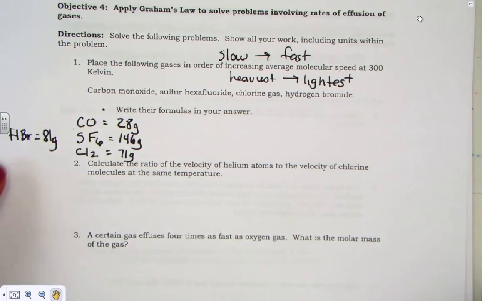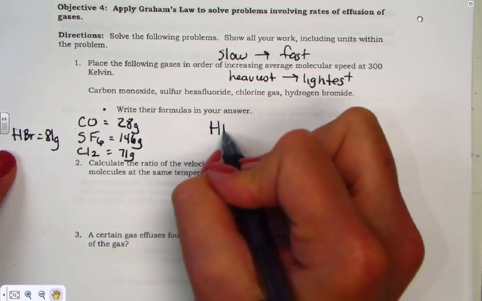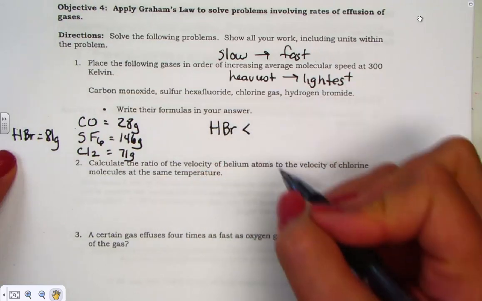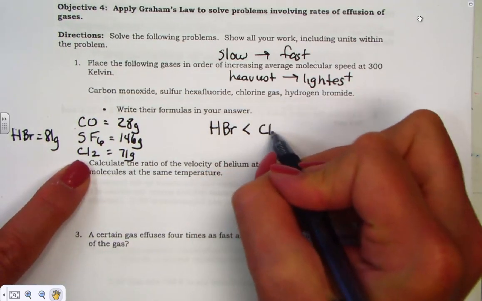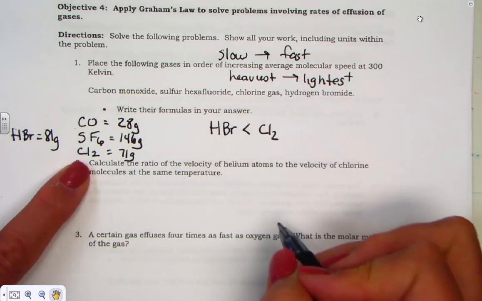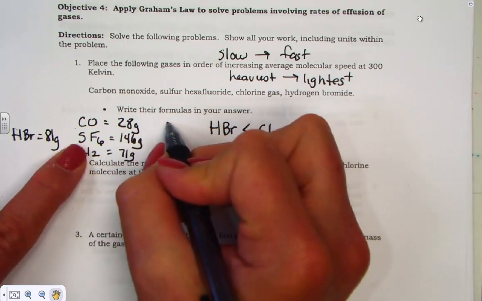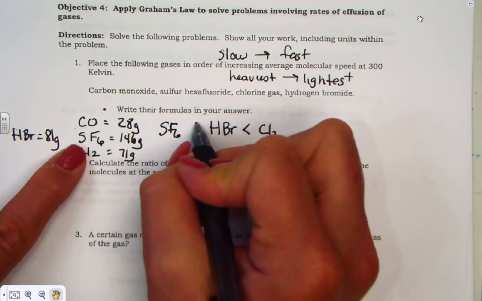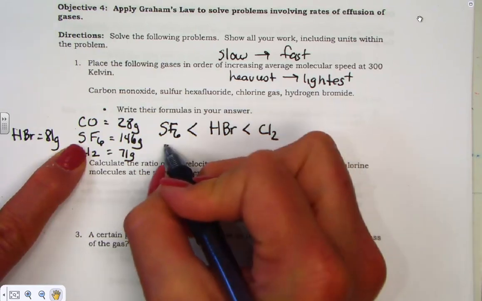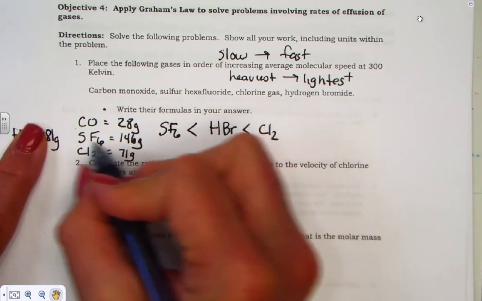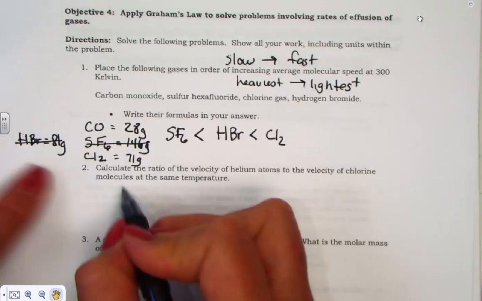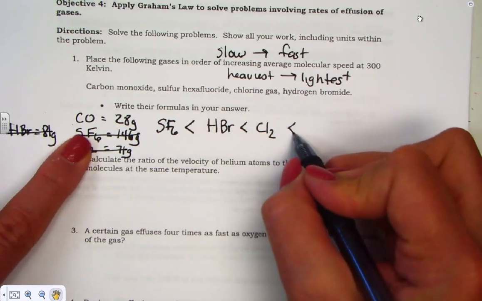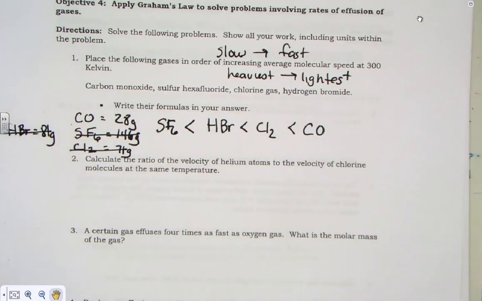Who's the heaviest? SF6 is the heaviest, 146. Then HBr would be traveling slower than the rest, and it looks like chlorine would come in second place. Good thing I left room. So the order is SF6, then HBr, then Cl2, and then in first place is the CO. There's the correct answer. Heaviest to lightest is slowest to fastest.